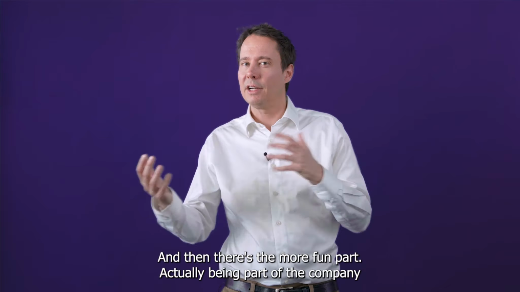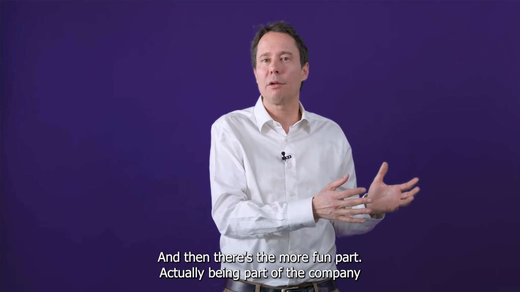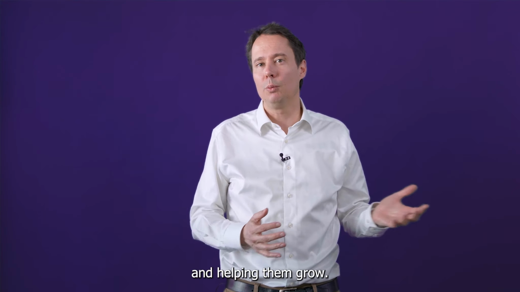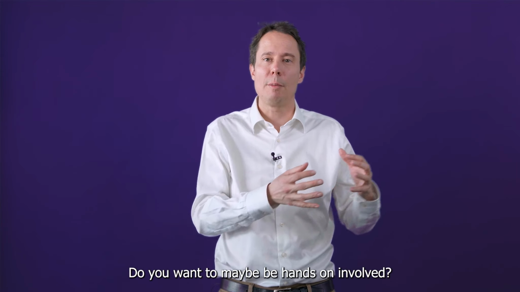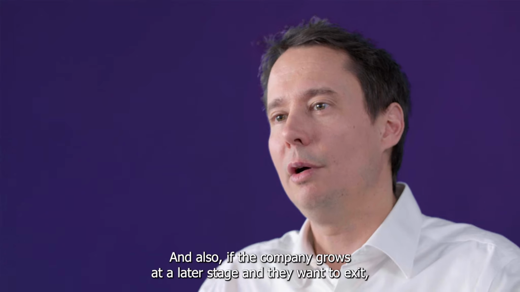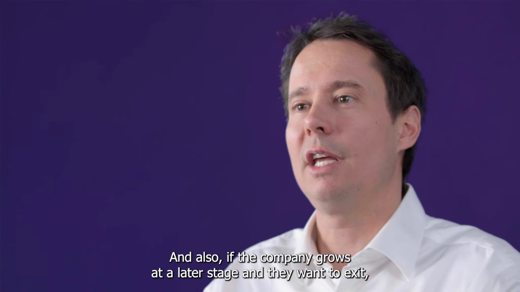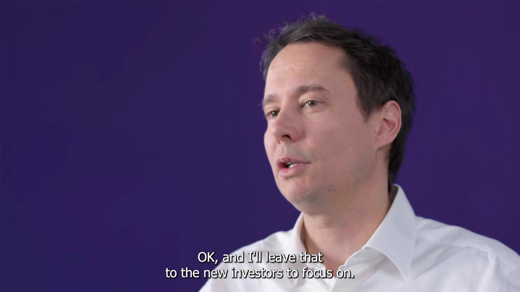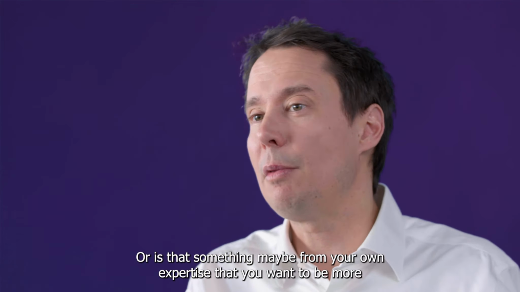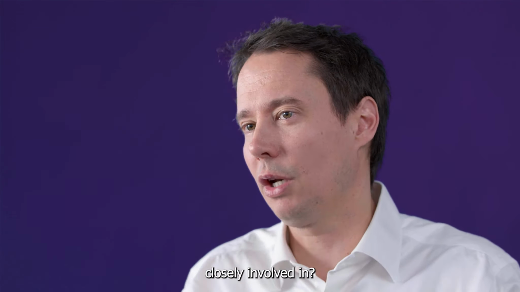Then there's the transaction, maybe negotiating the deal terms or tagging along on deal terms that have already been done. And then there's the more fun part, actually being a part of the company and helping them grow. We talked about that before. Do you maybe want to become a mentor to them? Do you want to maybe be hands-on involved? And also, if the company grows at a later stage and they want to exit, is that something that you say, okay, no, I'll leave that to the new investors to focus on, or is that something maybe from your own expertise that you want to be more closely involved in?